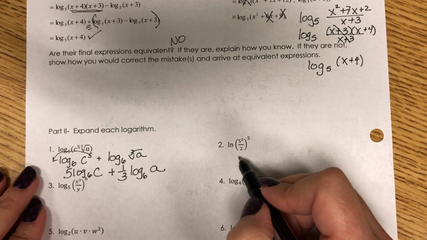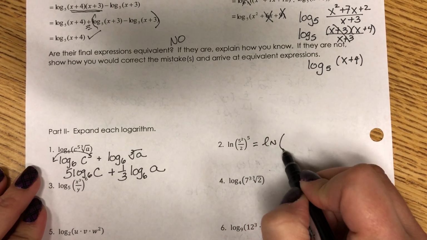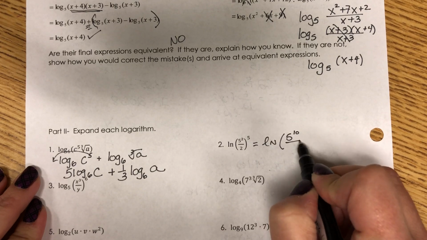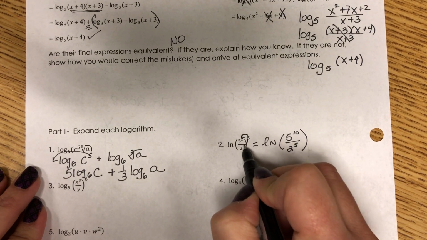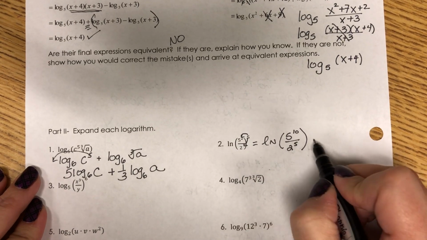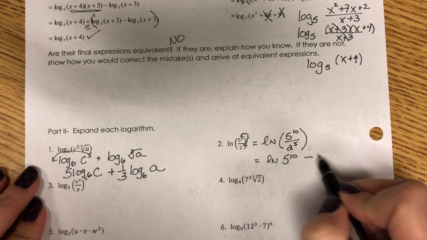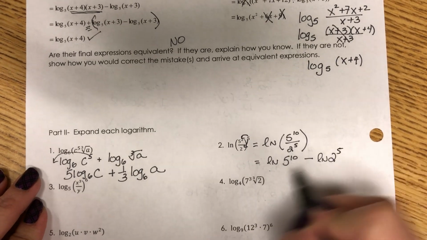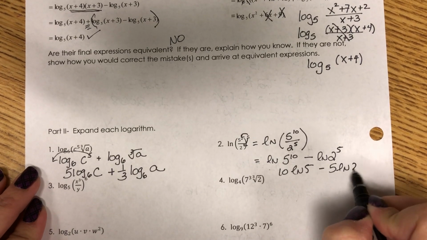Okay. I think I'm going to simplify the argument first. This is 5 to the 10th and 2 to the 5th. This exponent can go to both those pieces. So then that's ln of 5 to the 10th minus ln 2 to the 5th. So that's 10 ln 5 minus 5 ln 2.